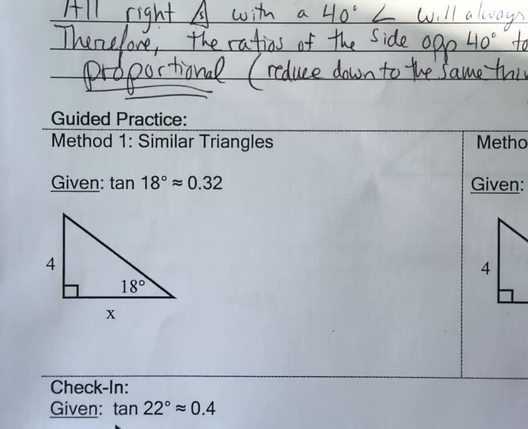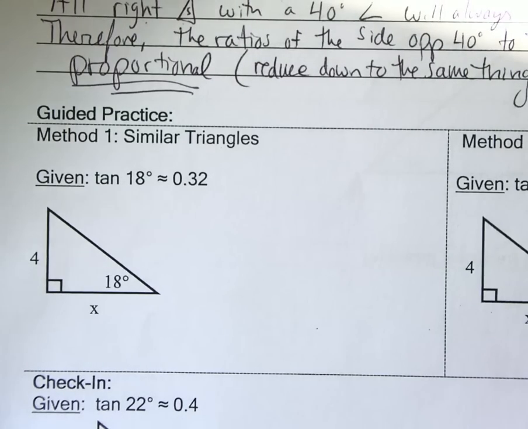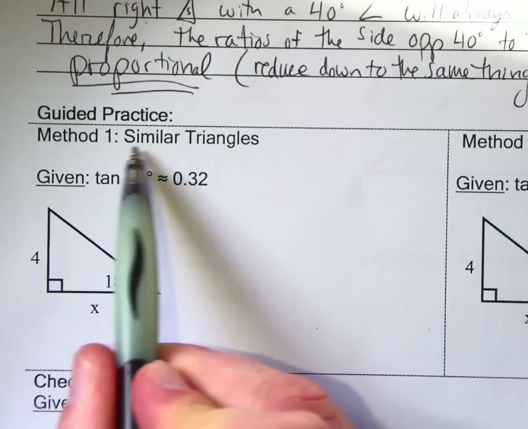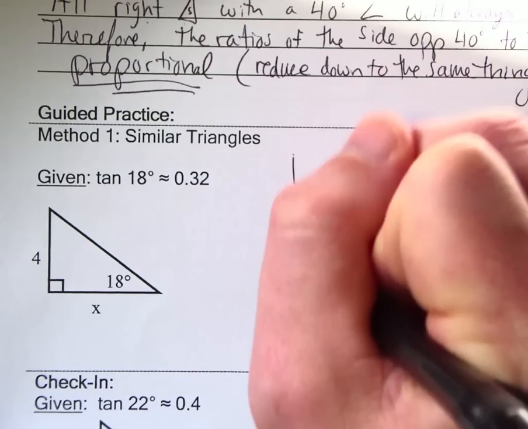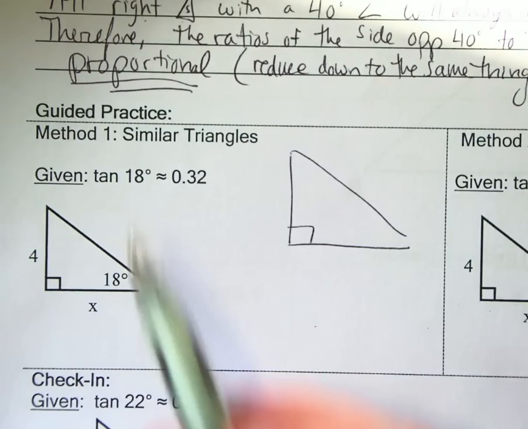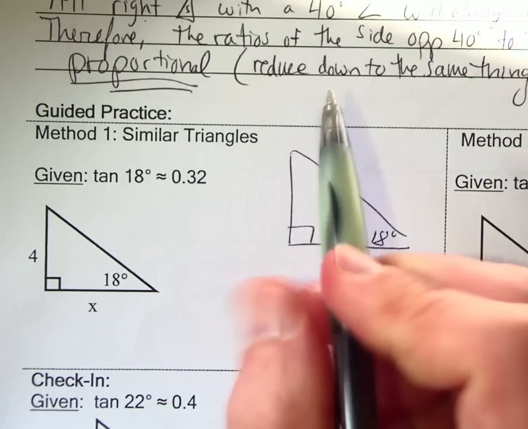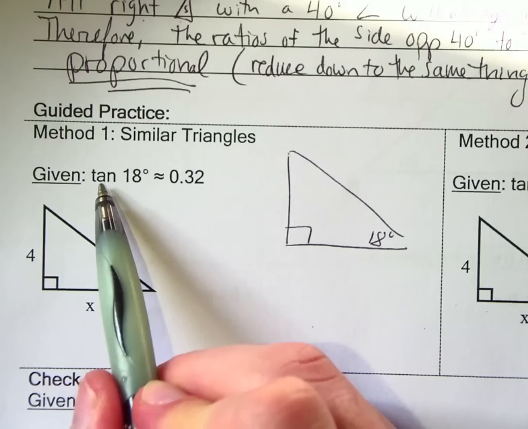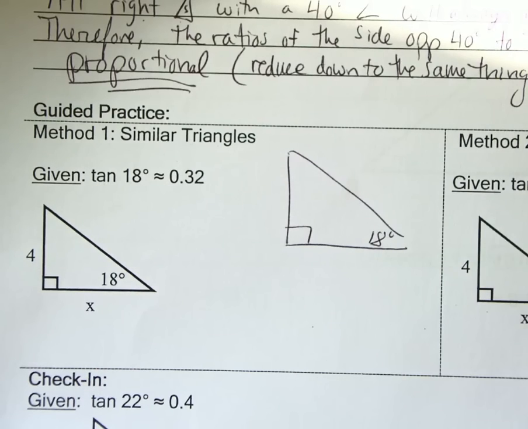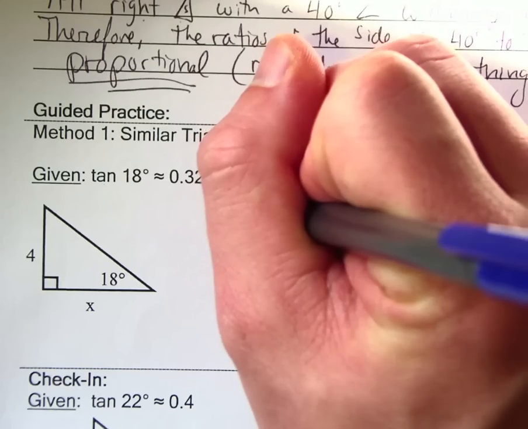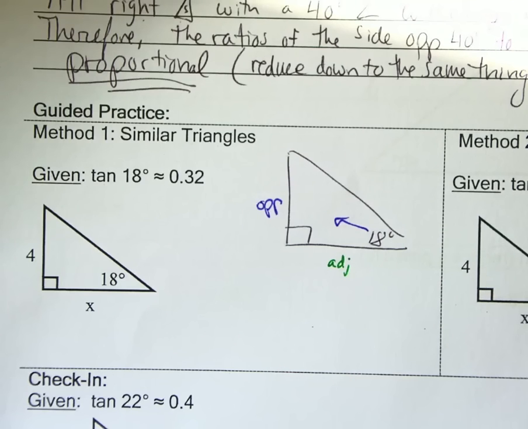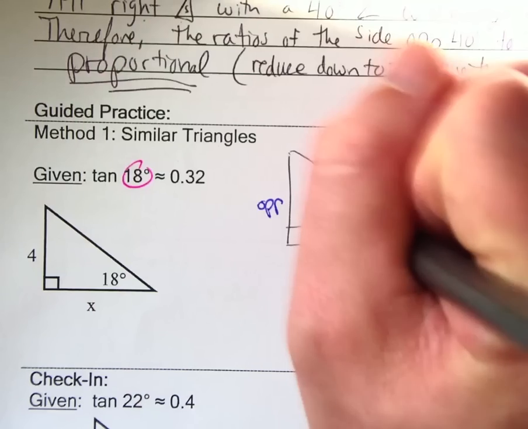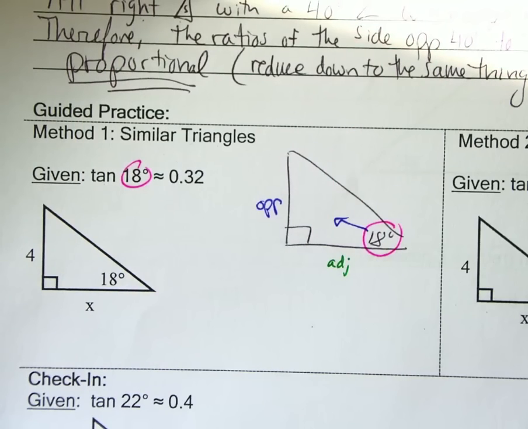Let's take a look down here at example 1. Okay, we can go with similar triangles for our first method. This right here means if I were to sketch another picture, and put an 18 degrees in the same spot, it can be a bigger triangle, smaller one than this one, doesn't matter. The tangent of 18, meaning the side opposite 18 over the side adjacent to 18 in a right triangle, will every single time reduce down to 32 hundredths.